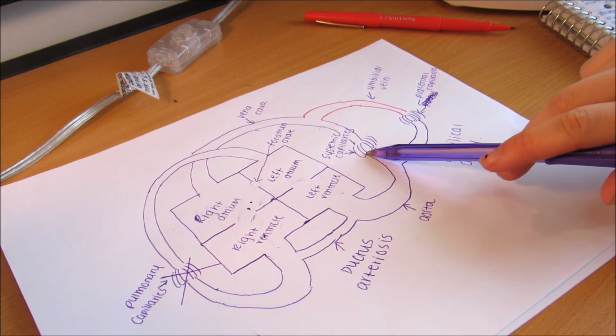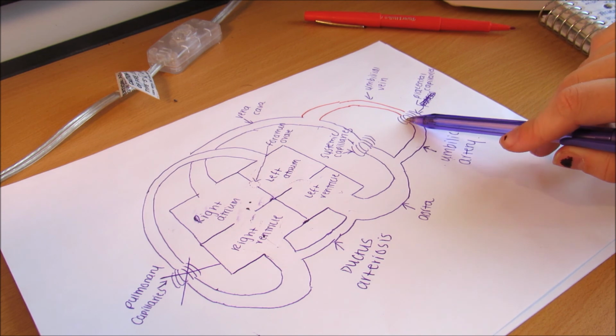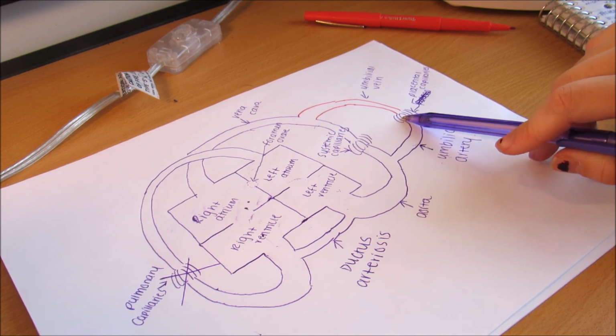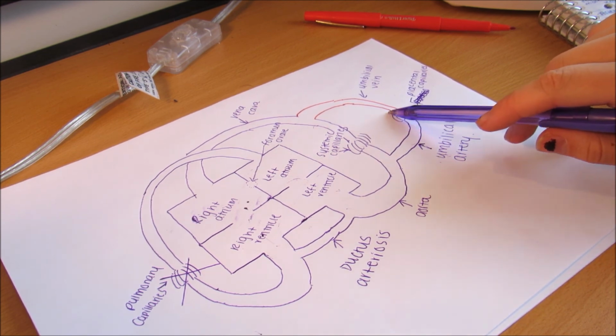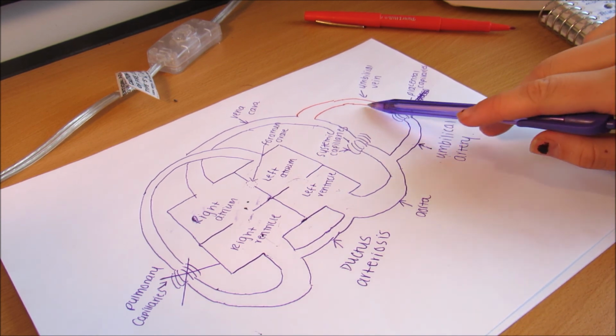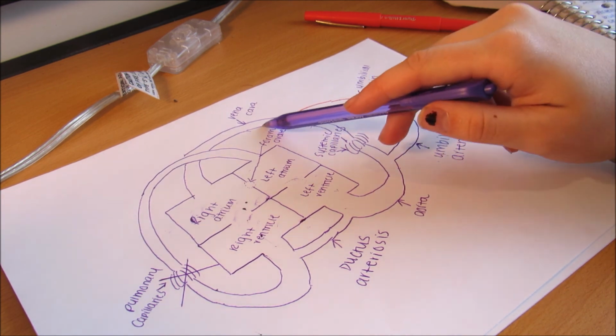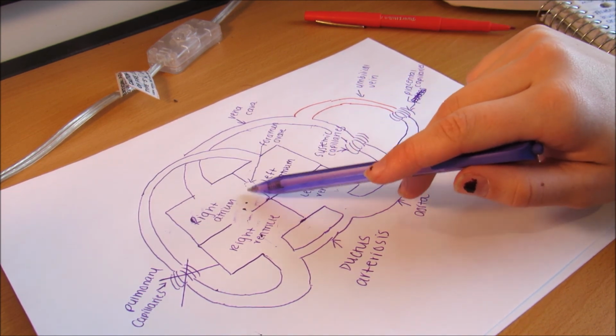We can either go to the systemic capillaries and oxygenate the body tissues, or we can go to the umbilical artery, to the placental capillaries, and get oxygenated blood. The blood then leaves the placental capillaries with oxygen in it. It comes back and meets back up with the vena cava, and then feeds back into the right atrium.